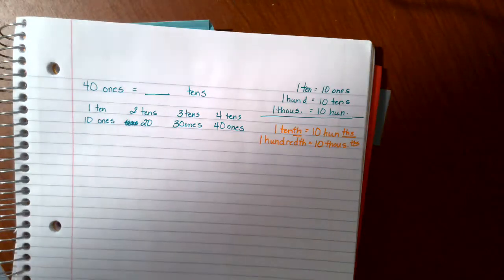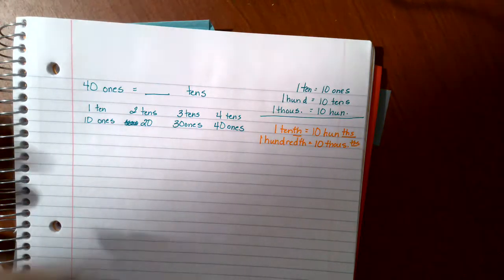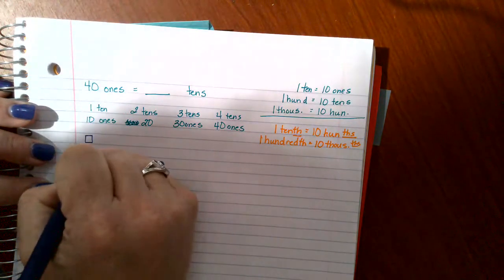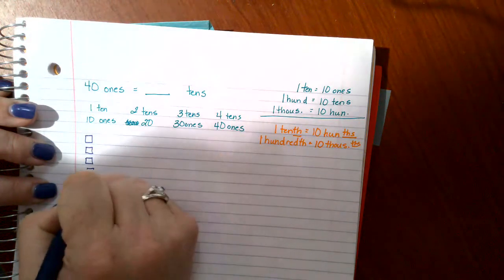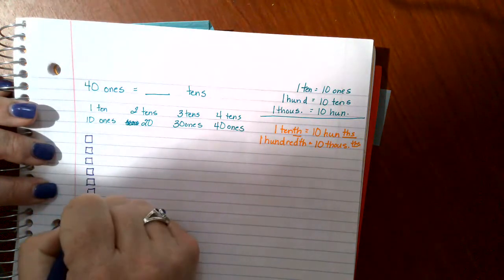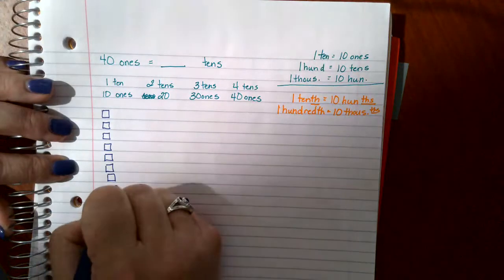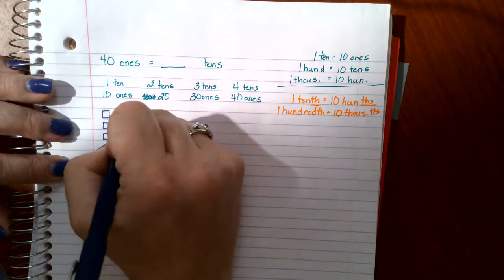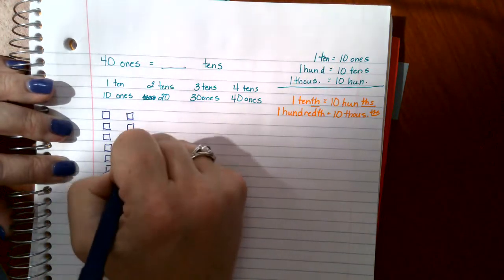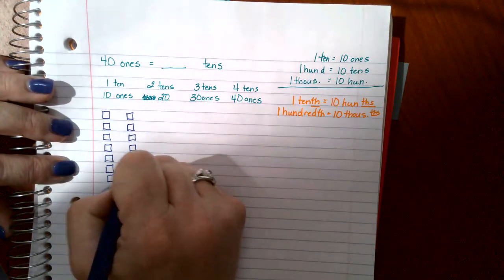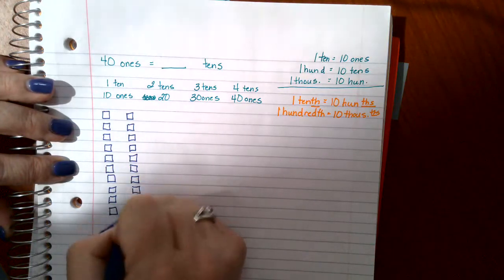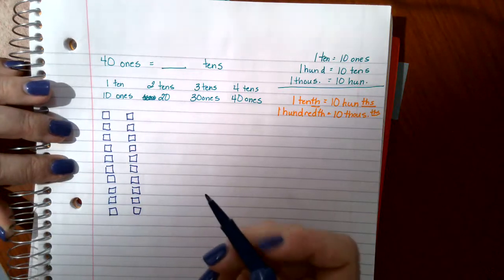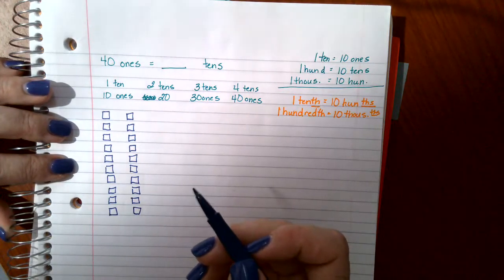That's one way. You can draw out 40 of these and put them in groups of 10. Sorry, I was counting wrong.